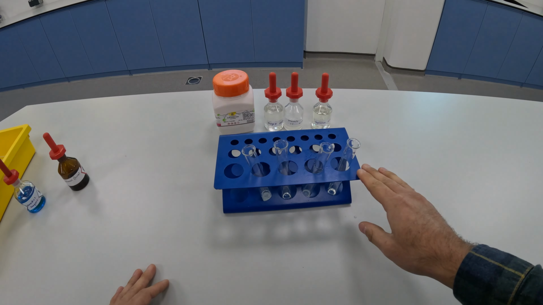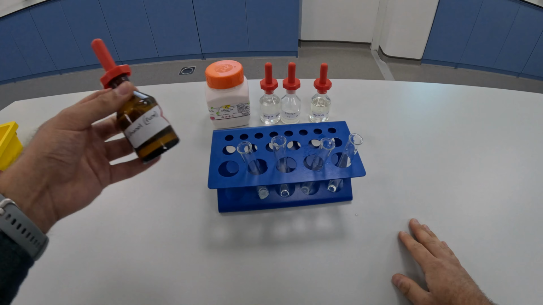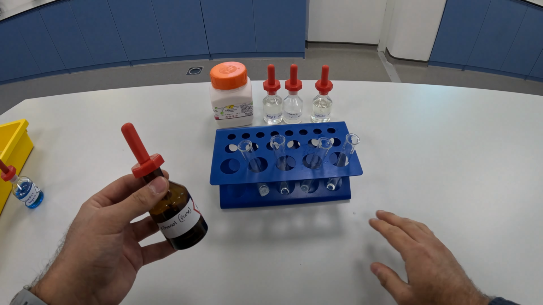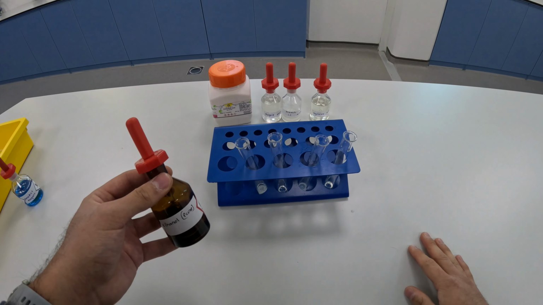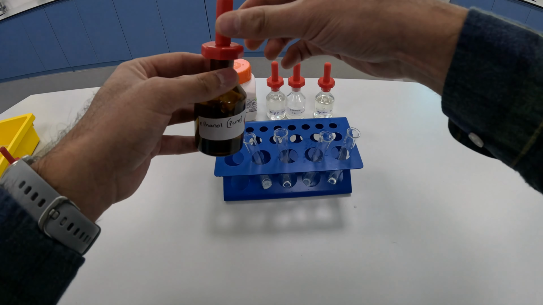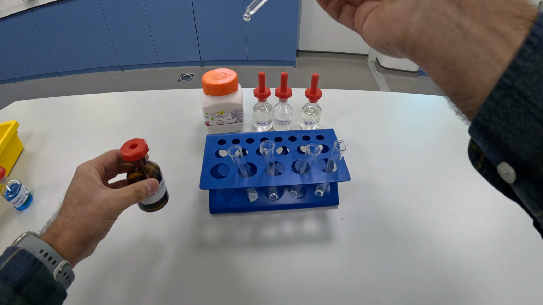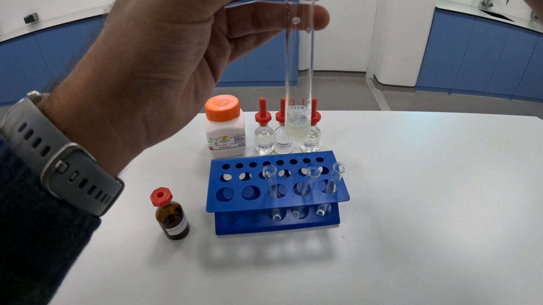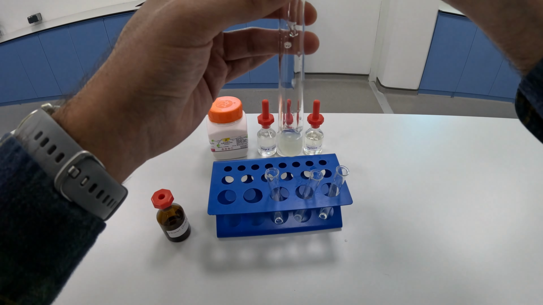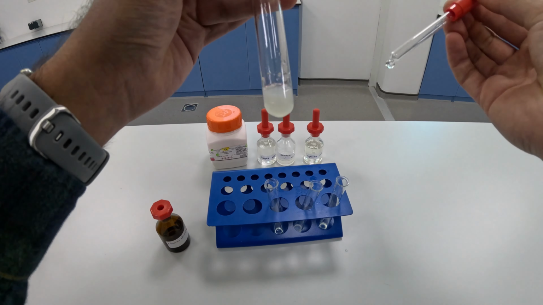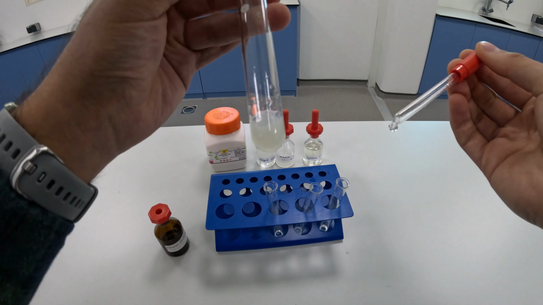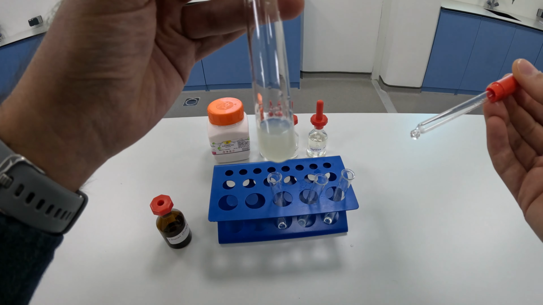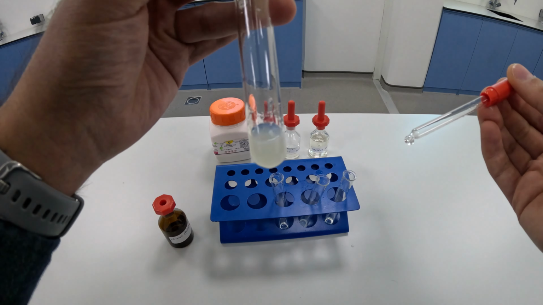I've set up our four foods again, and the next one we're going to use is ethanol to test for the presence of lipids. All four of these already have water in them. If they didn't, we would have to add water to it. The first one I'm going to add ethanol to is the egg albumin. And as you can see, a cloudy white layer has been formed there, which indicates the presence of lipids.